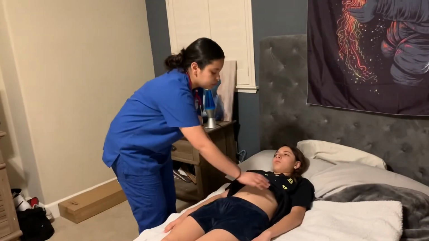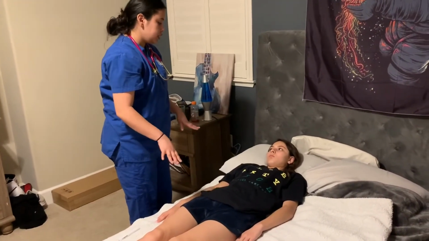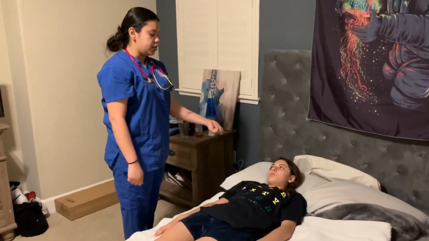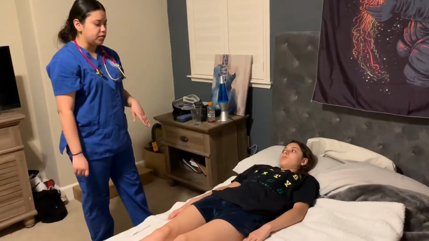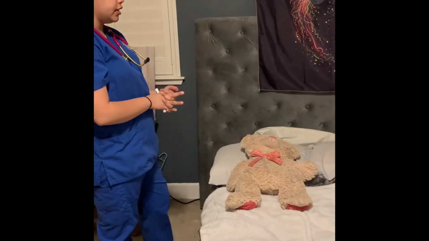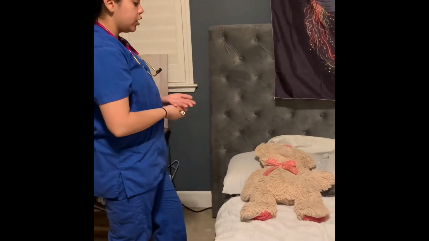And now I'm just going to cover the patient. And do you have any questions for me? No. Okay, so I'm going to make sure the rails are up, and I'm going to make sure her call light's in reach. And if you have any questions, your doctor will be with you shortly, okay? Thank you. We'll be doing the male genitalia area.